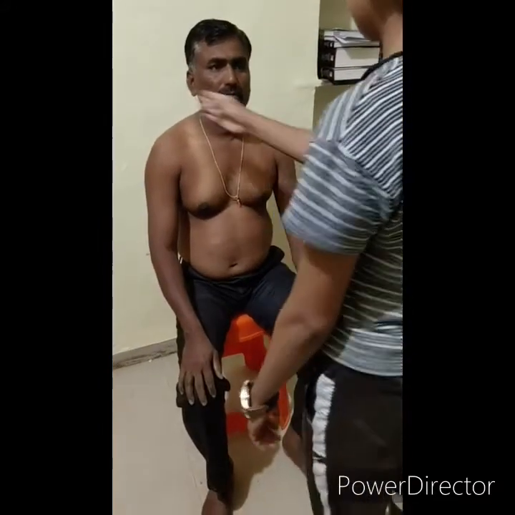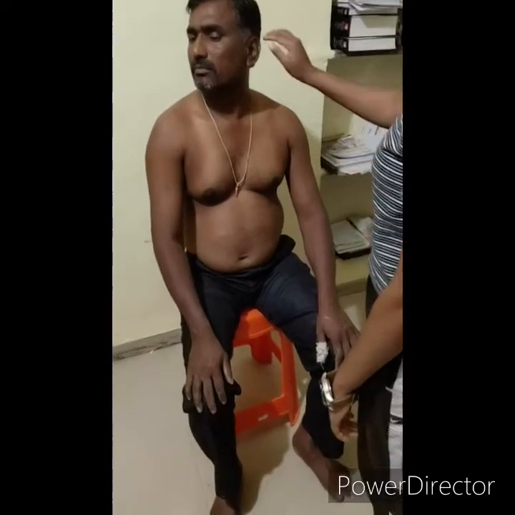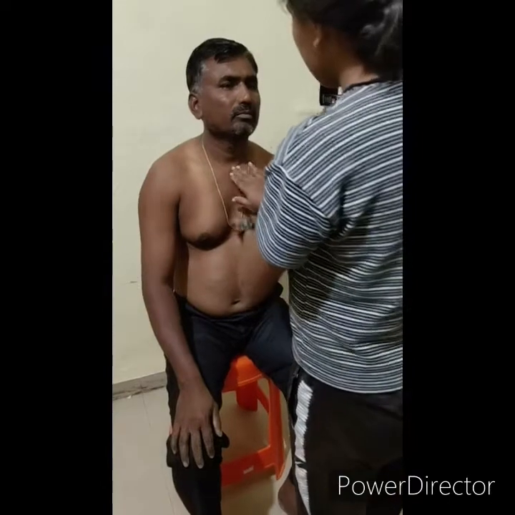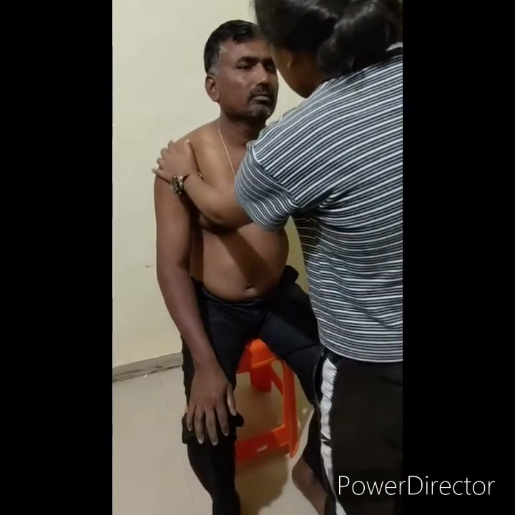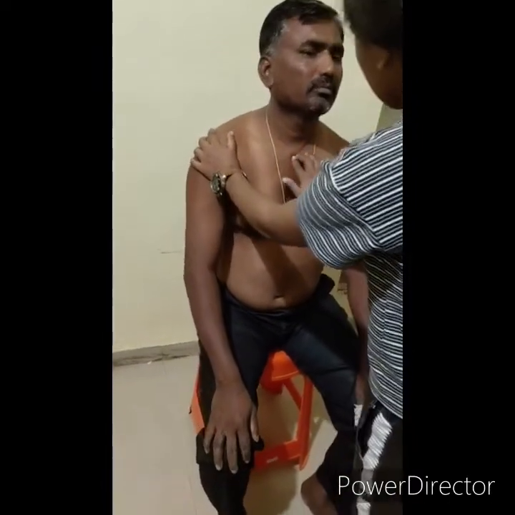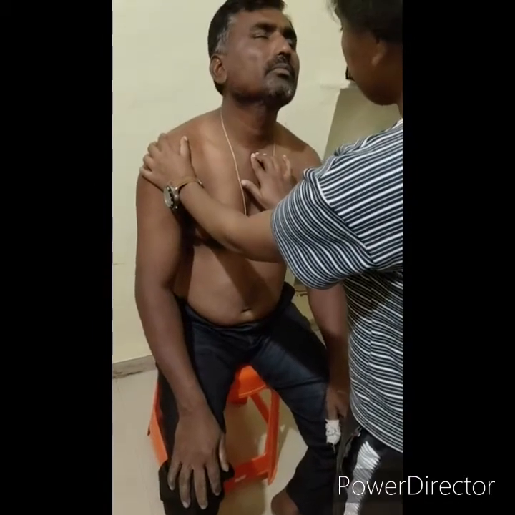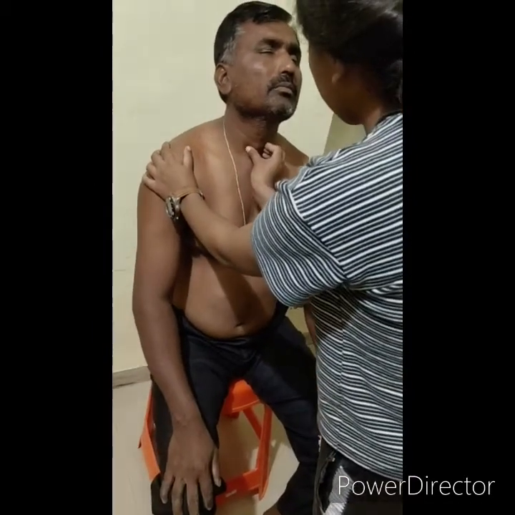Inspect the patient's neck for supraclavicular, sternocleidomastoid or scalene muscle use. Palpate the sternal notch to check the position of the trachea. It should be in the midline position.